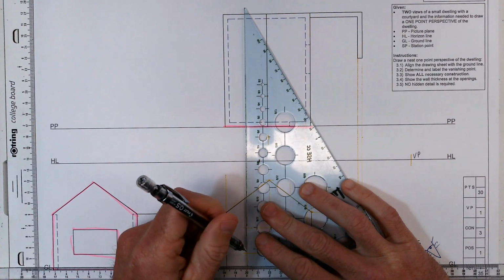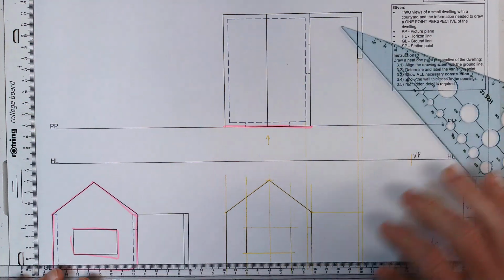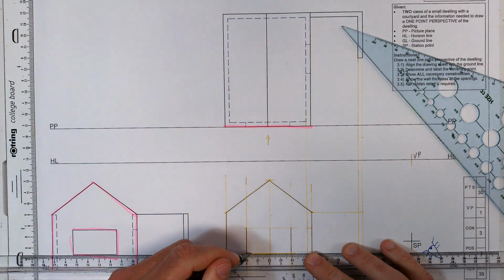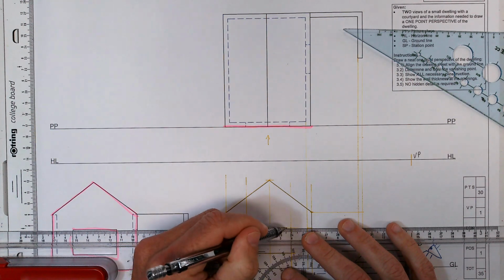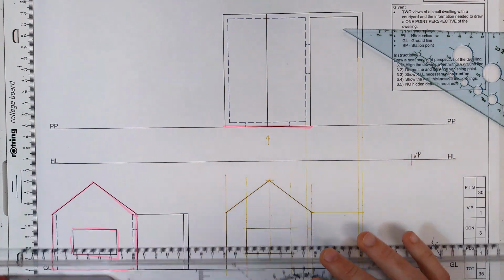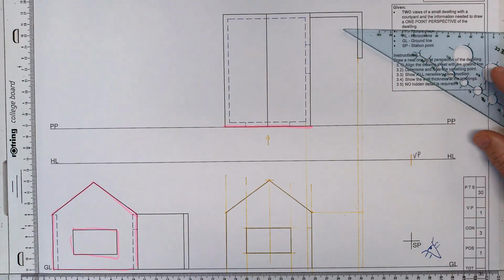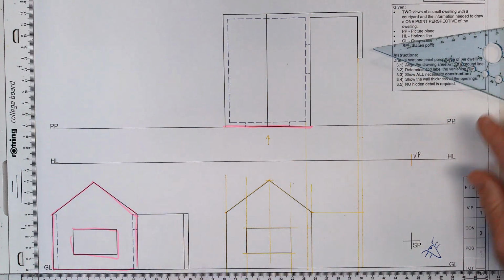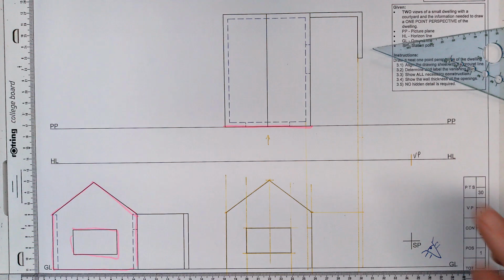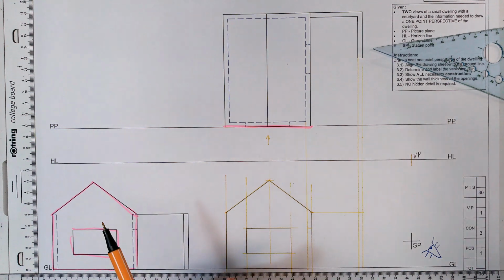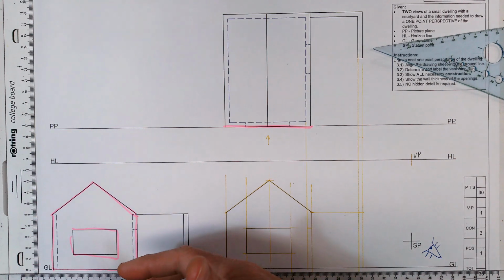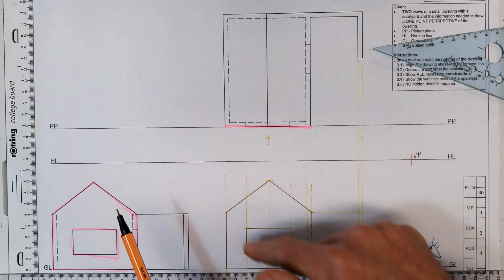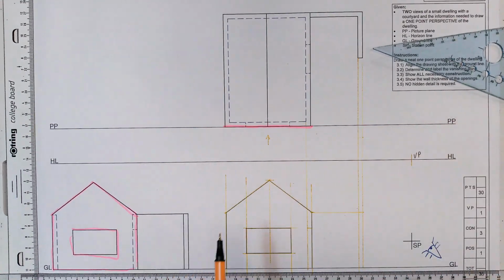Excuse me, I'm pressing a bit hard. Okay, good. We'll come back to the window depth a little bit later. And what I'll do now is send all the points I need back to the vanishing point, and then find the positions. A lot of people project a bunch of lines back to the vanishing point and then confuse themselves, because you've got too many construction lines.